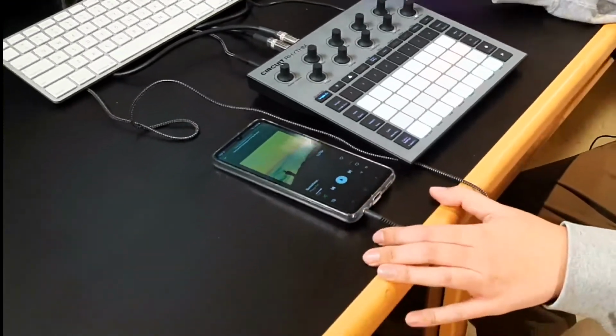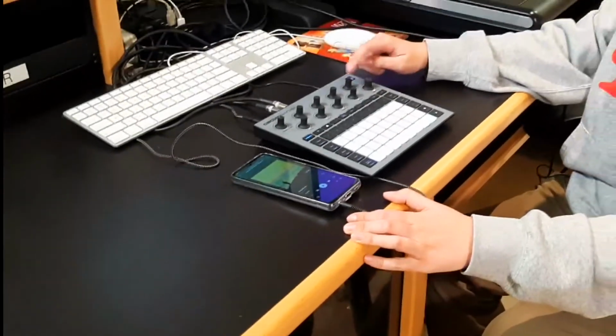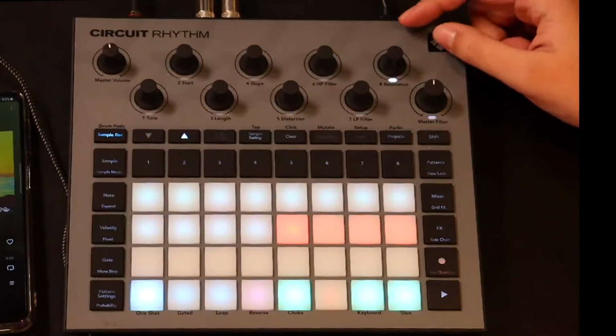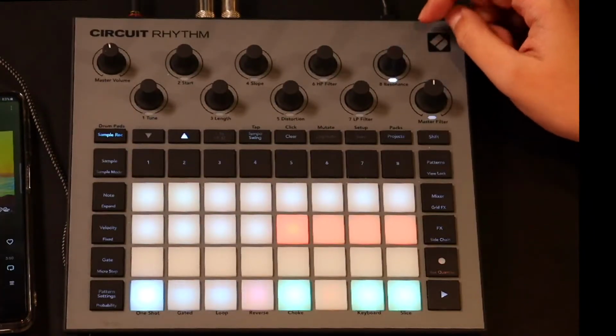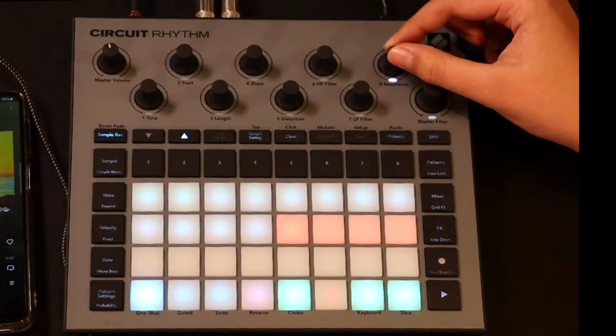If we feel like it's a little loud or soft, we can use this knob here, which is the monitor level, to change how loud the sound is coming in.